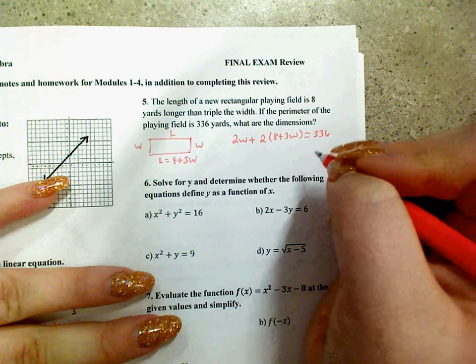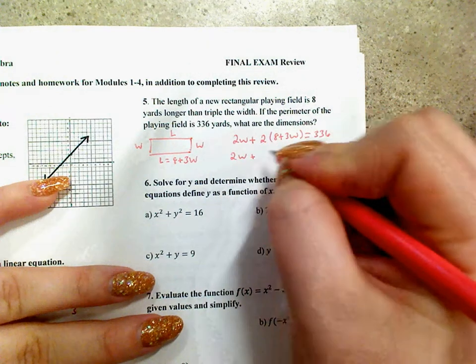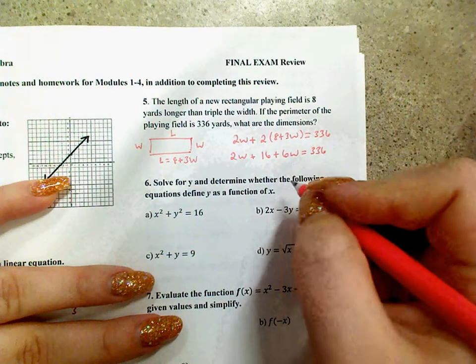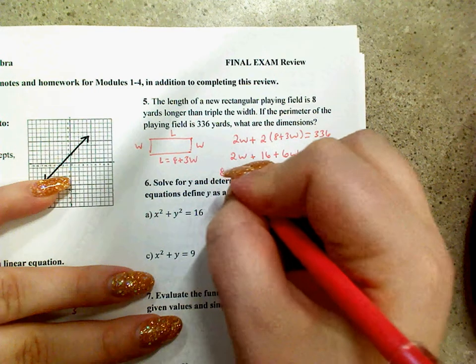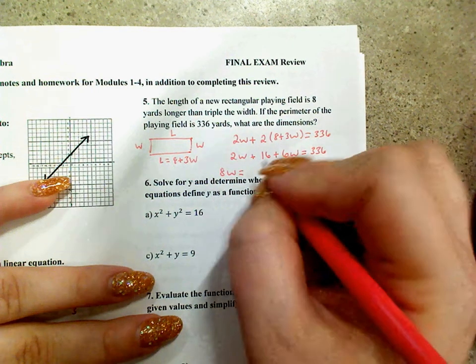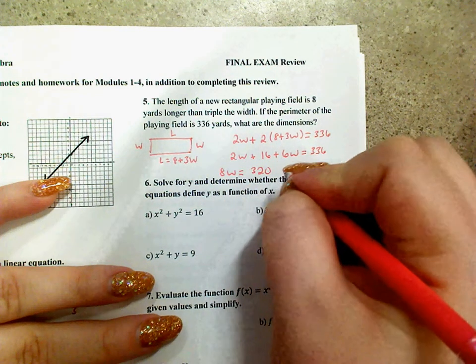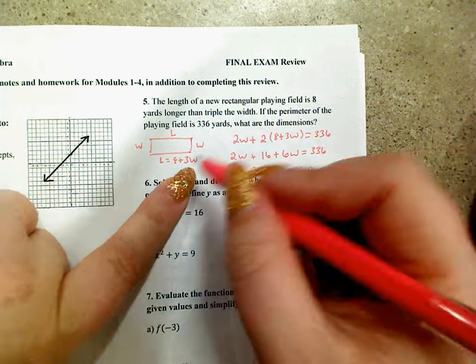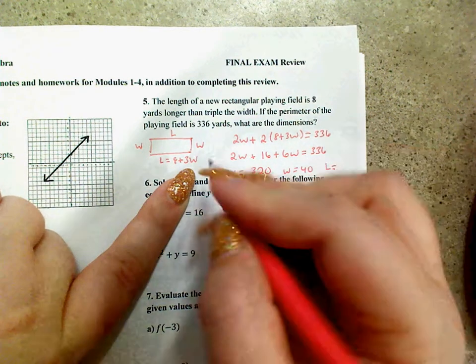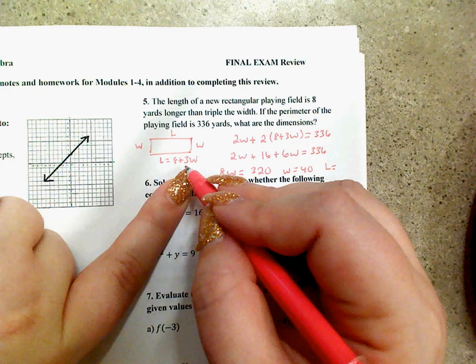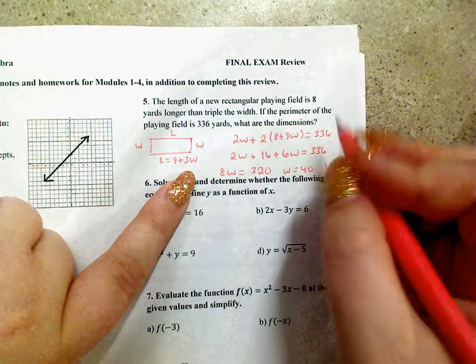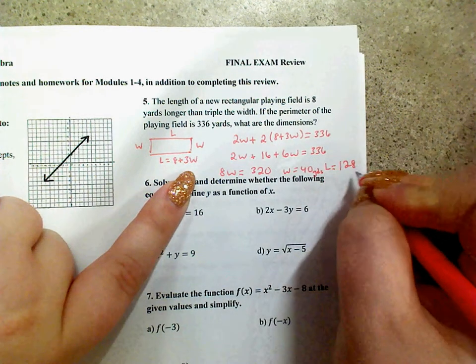So I've got 2w plus 16 plus 6w equals 336. So 8w equals 320. So w equals 40. The width is 40. And if the width is 40, then the length is 40 times 3, which is 120, and then 128. So as far as this goes, it's yards. And there we go.